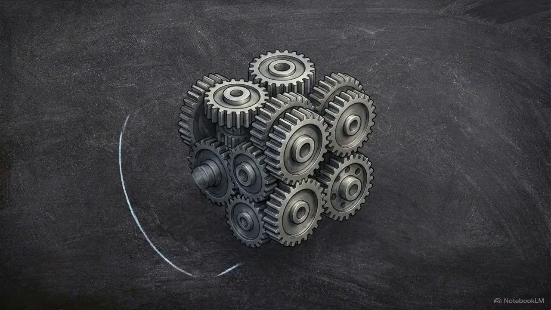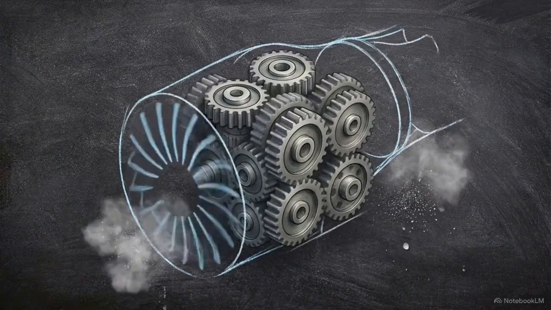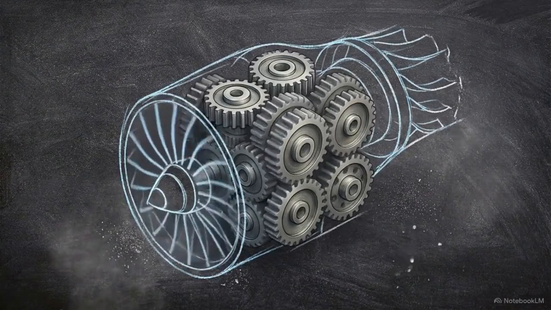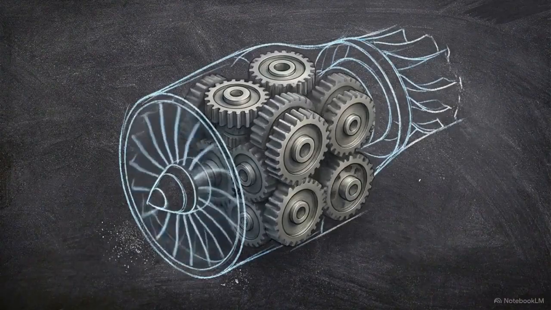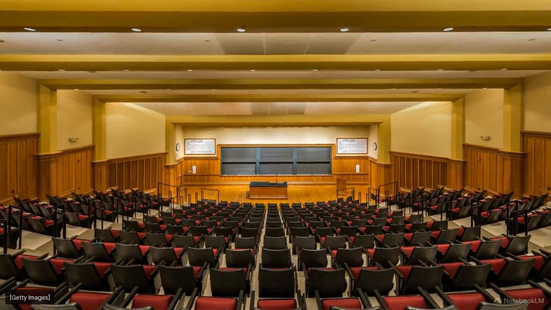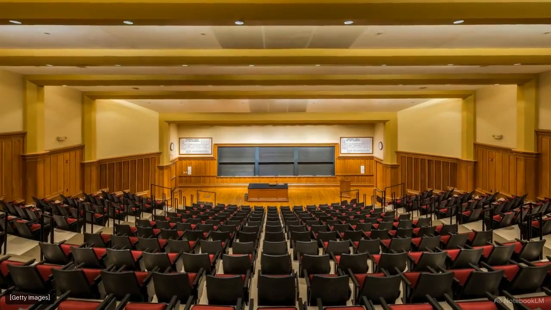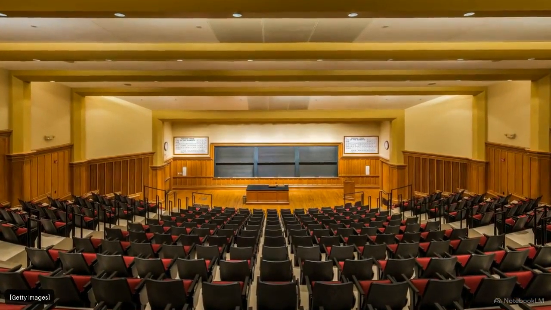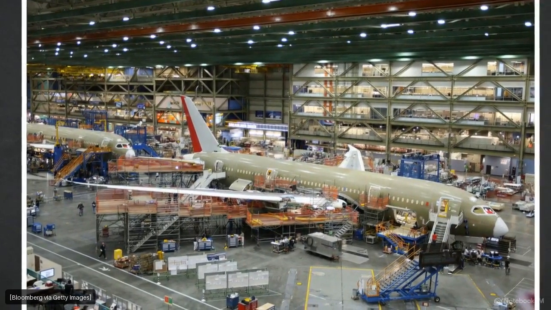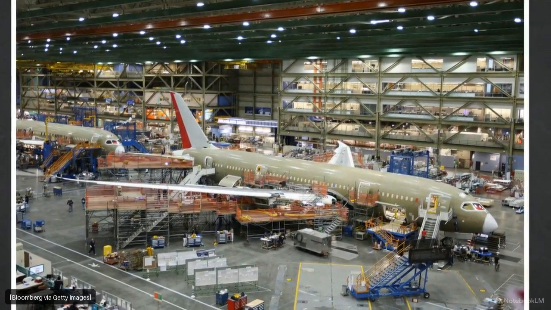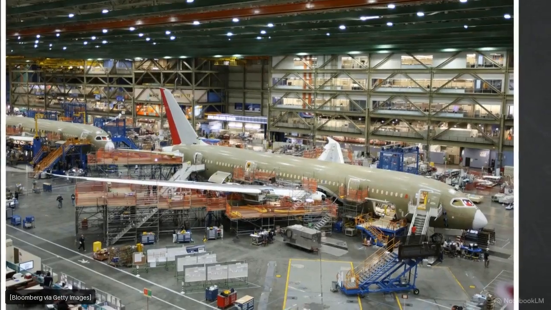In this context, technology encompasses any new knowledge or process improvement that increases output produced with a given amount of labor and capital. A critical form of technology is human capital, which represents the accumulated knowledge and skills of the workforce. We see this in learning by doing. In complex environments like aircraft assembly, workers become vastly more efficient over time simply by repeating a task.